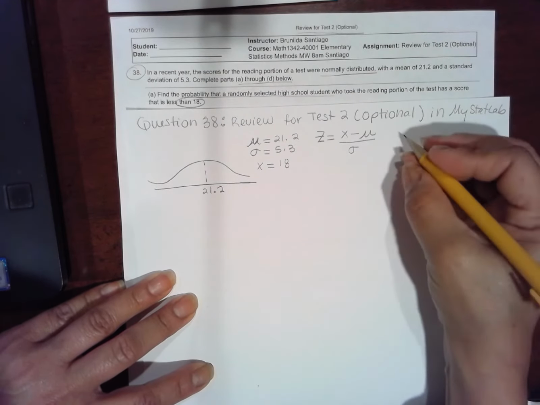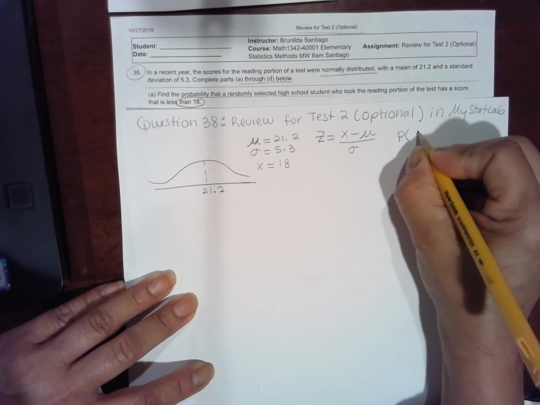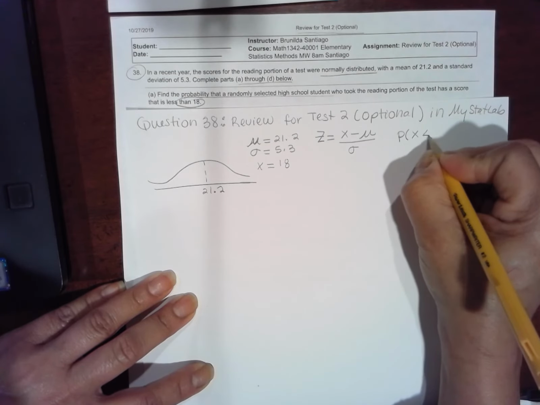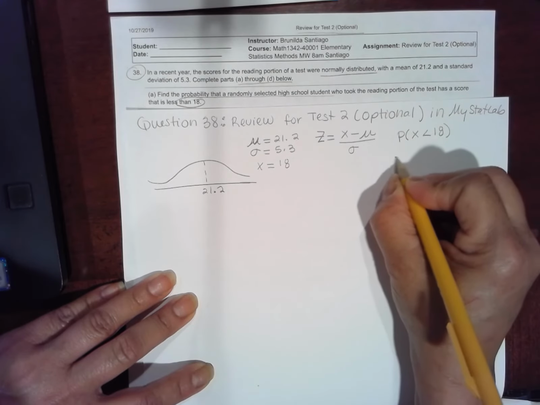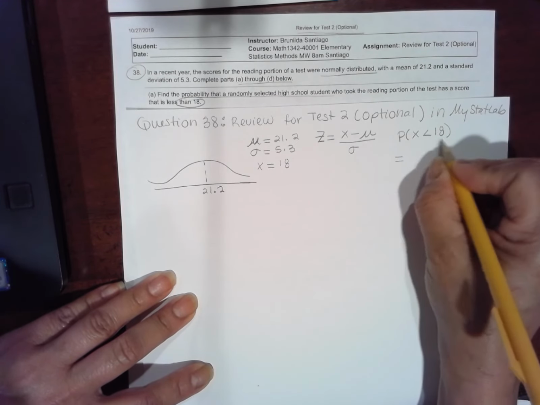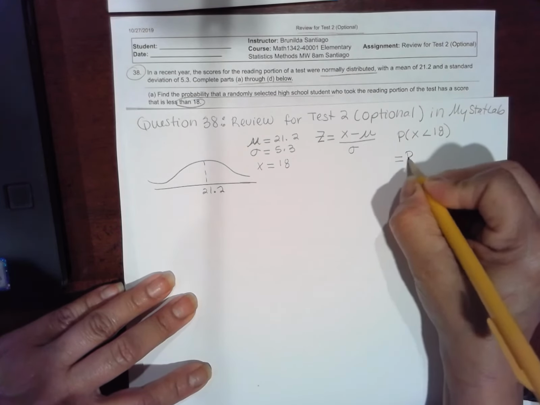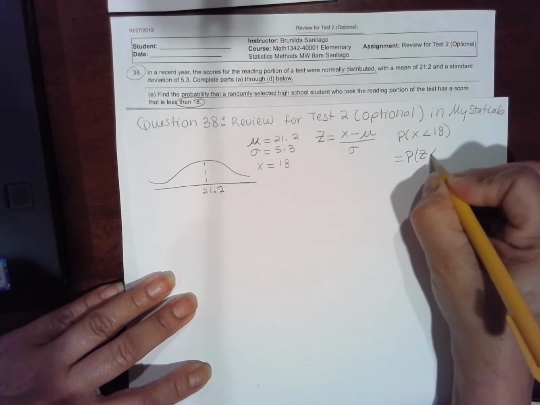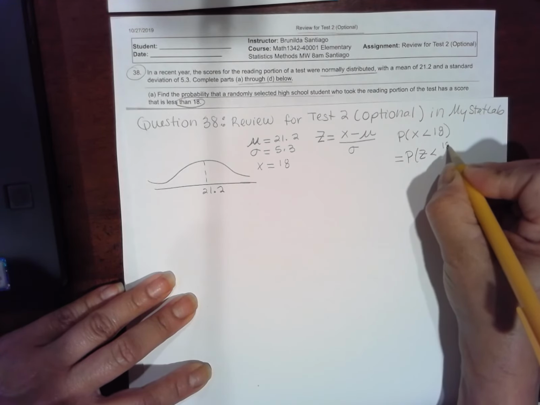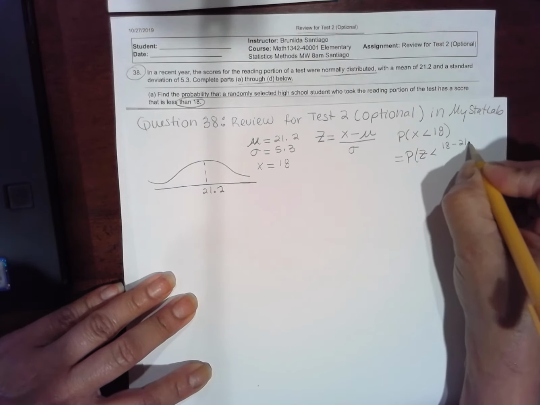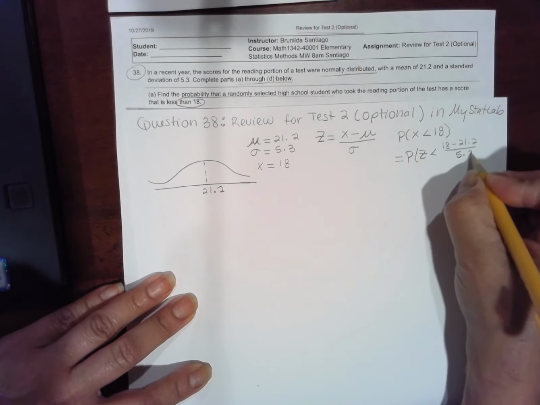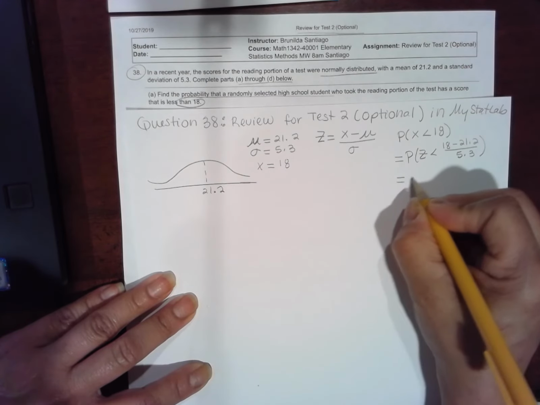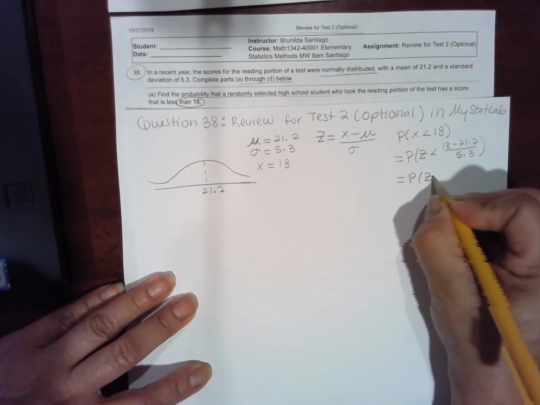We are going to standardize this 18 by taking 18, subtracting the mean, and dividing by the standard deviation of 5.3. That will give you the Z score.